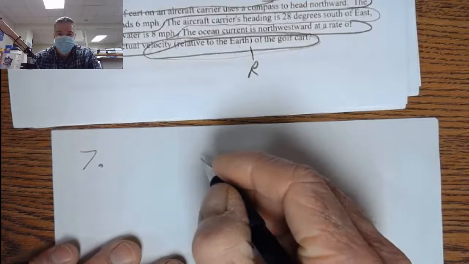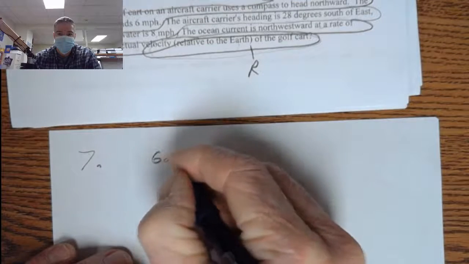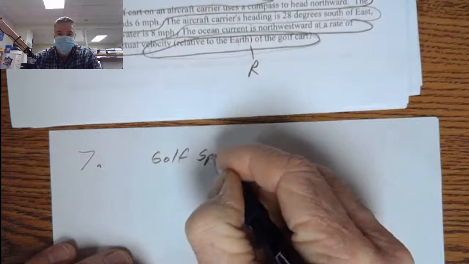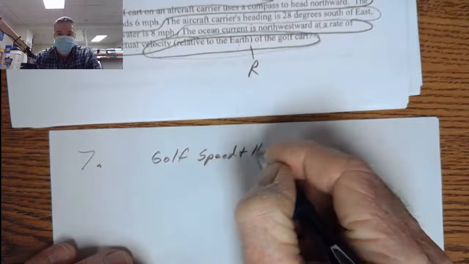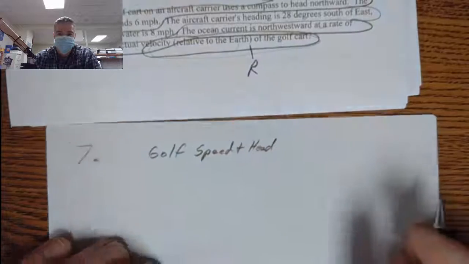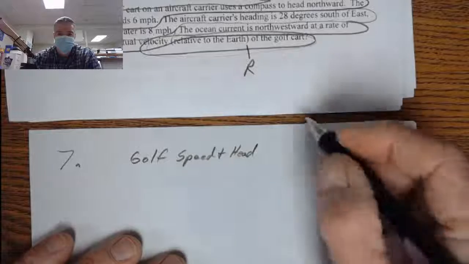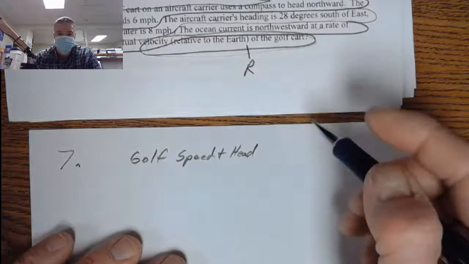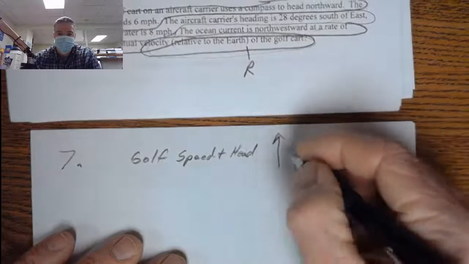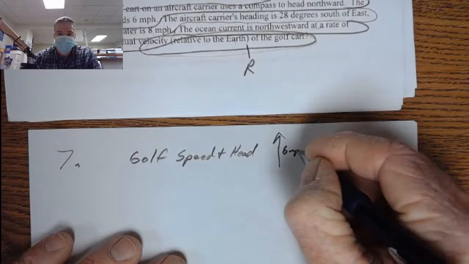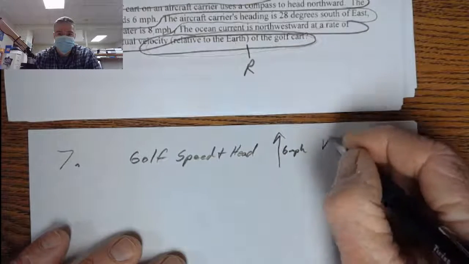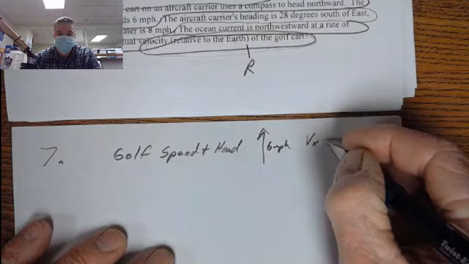So first, I'm going to say golf cart speed and heading. I'm just finding the x and y components of all these. It's going northward at 6 miles per hour. So the x component of the velocity is 0.